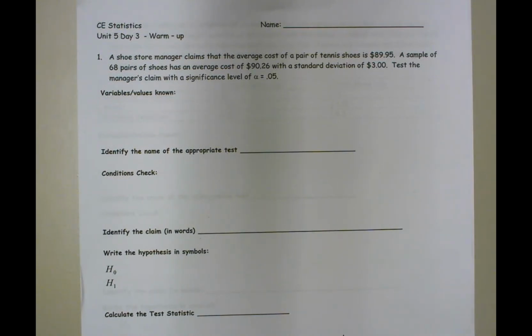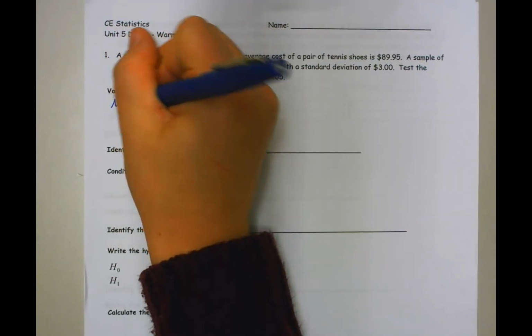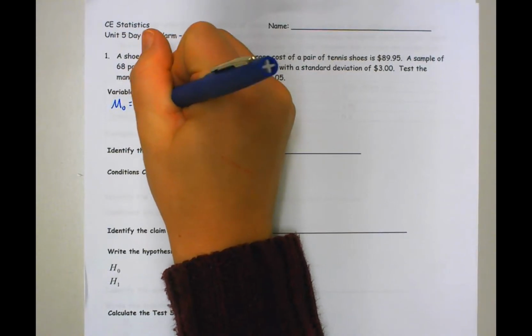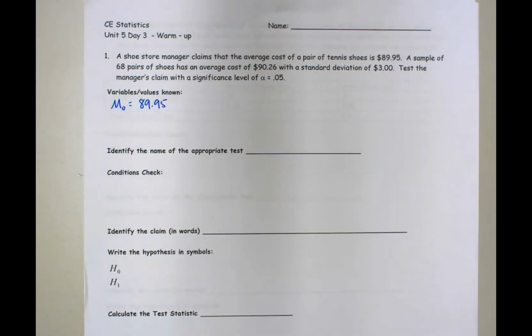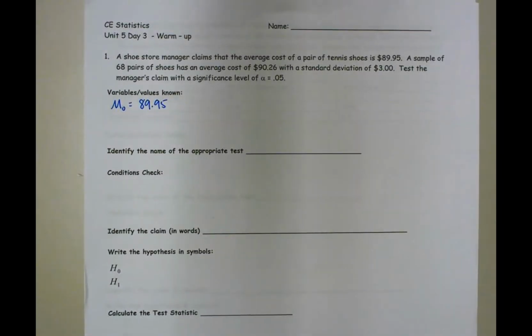So if I look at the three examples in the warm-up, a shoe store manager claims that the average cost of a pair of tennis shoes is $89.95. So this is the initial claim that we're testing this against. Since this is our initial claim, that makes our mu naught 89.95. This is the initial value that we're testing everything against from there.